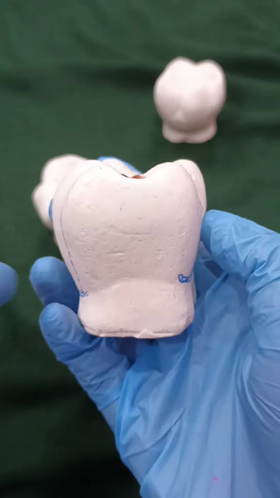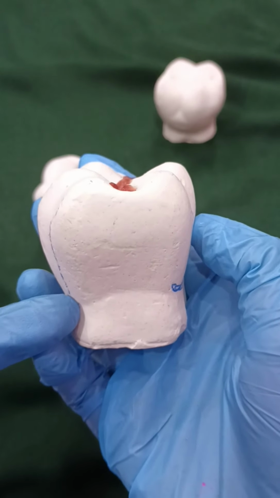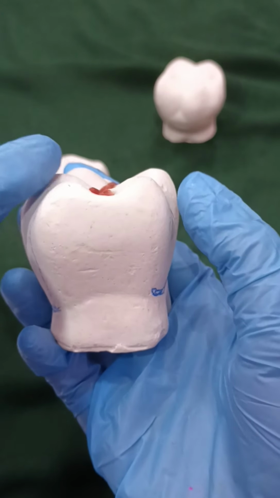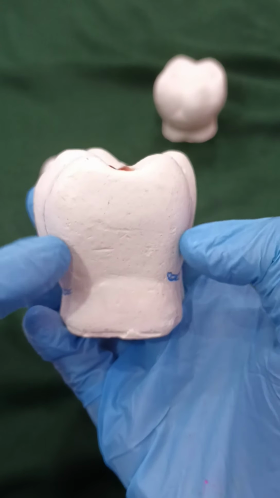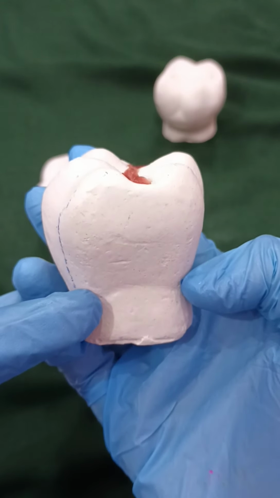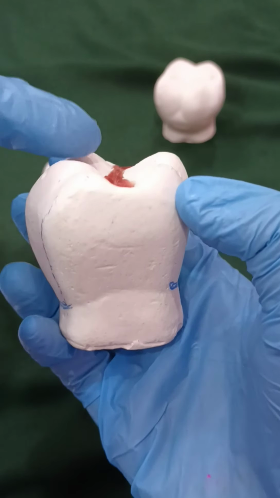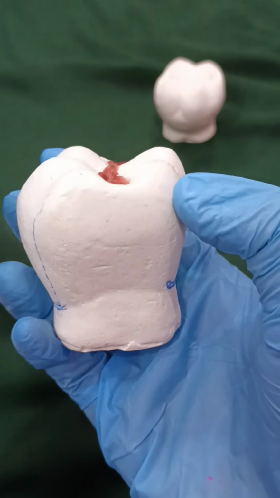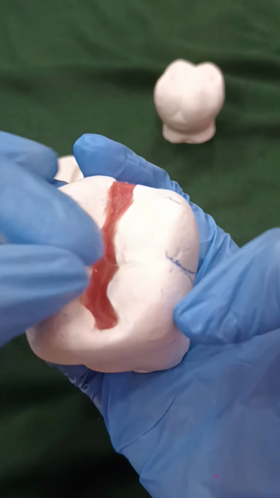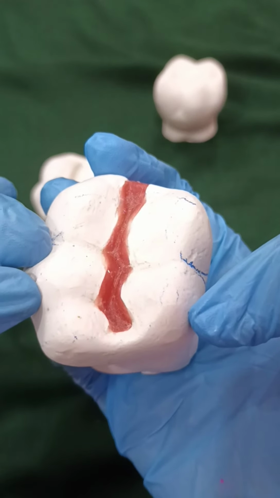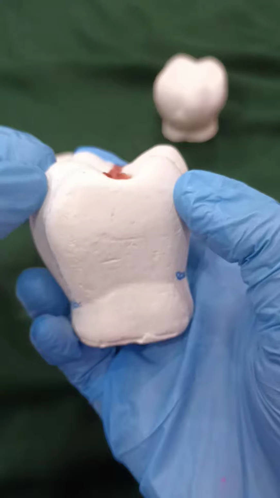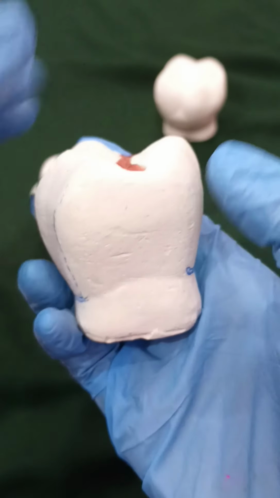This is the distal aspect of the mandibular first molar. You can see the distal aspect is very narrow. More of the tooth can be seen from this aspect because when you hold it this way, the mesial cusps are also seen. This distobuccal cusp is seen, and the lingual cusps are also clearly visible from this aspect.